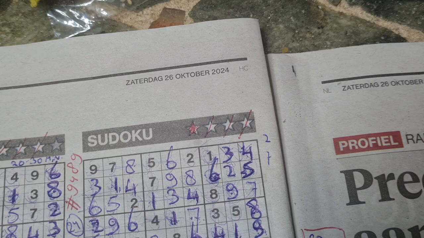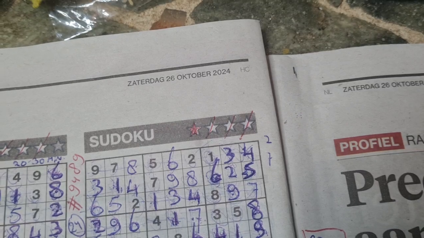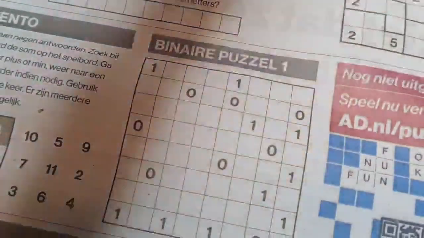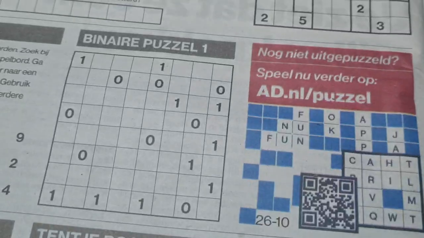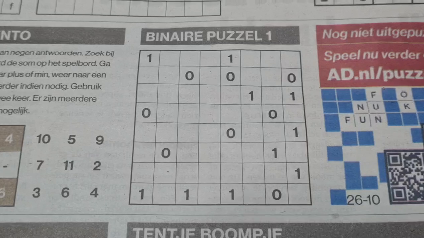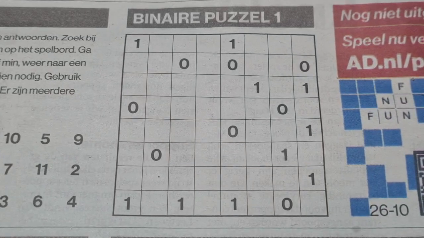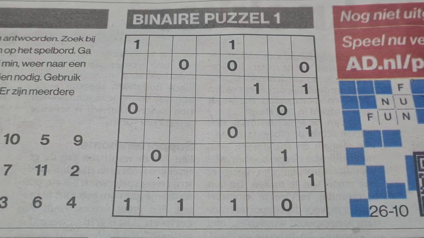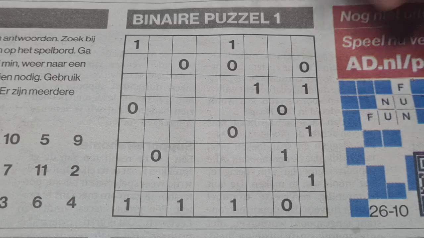It's actually today Sunday, and I've already solved two puzzles, a 3-star Sudoku and a 4-star Sudoku. So two puzzles are left: Jigsaw Sudoku and the binary puzzle. It's time for the binary. Yes, binary time. And this one will be number 9490.